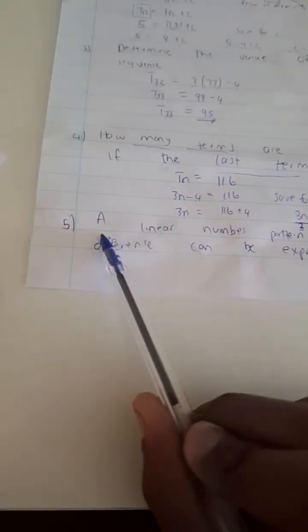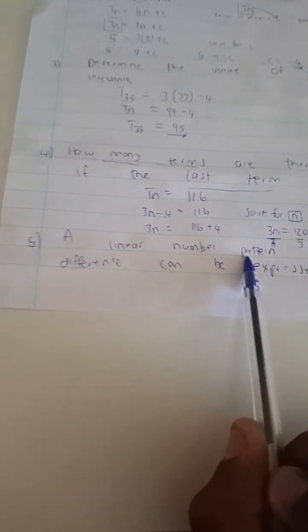A linear number pattern with a constant difference can be expressed by terms.